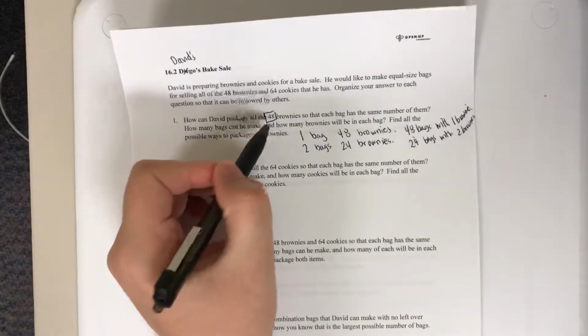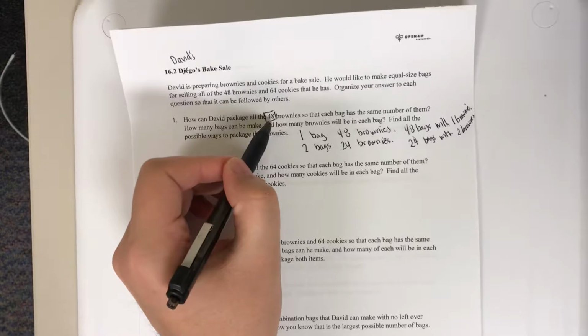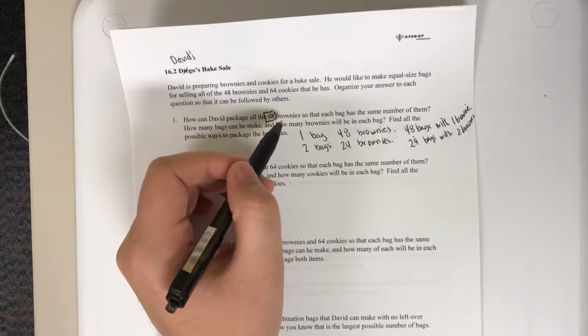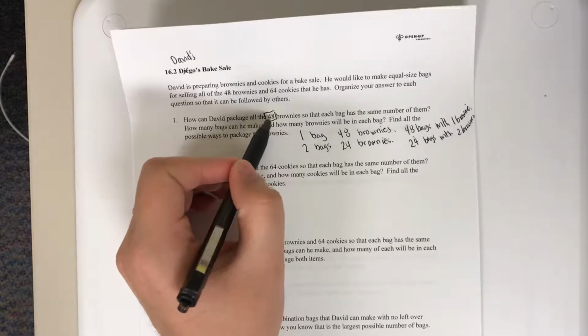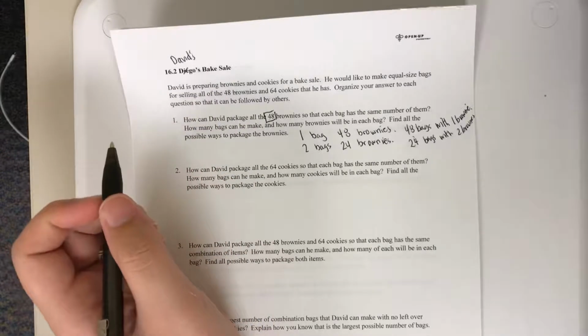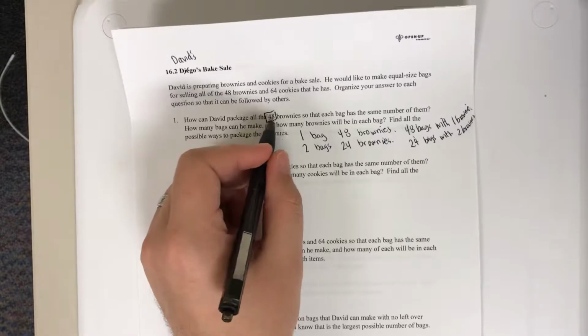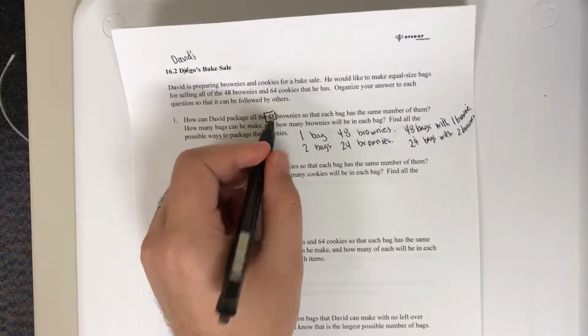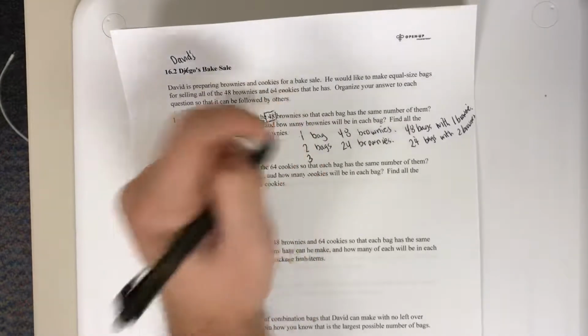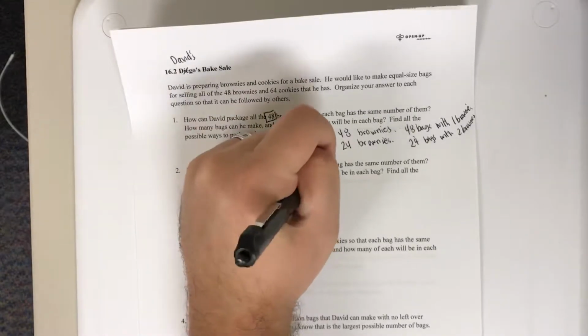When I'm thinking about 48, right, I think, what's the next number that can go into it? Well, if I know my divisibility rules, divisibility is saying that if I add the digits together and they give me a number that's divisible by 3, then that number is divisible by 3. 4 plus 8 is 12. 12 is divisible by 3, so I could do 3 bags. And now I have to think, how many, right?